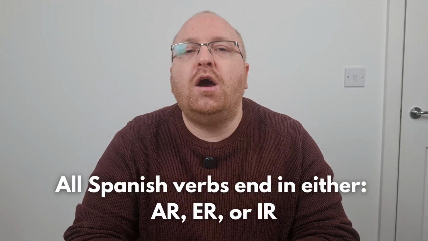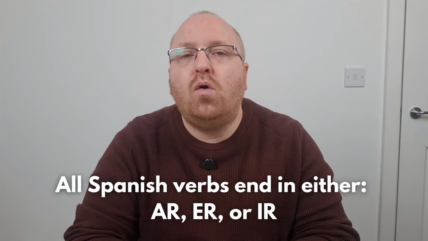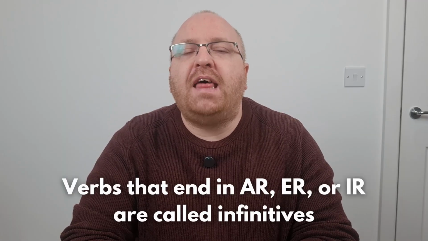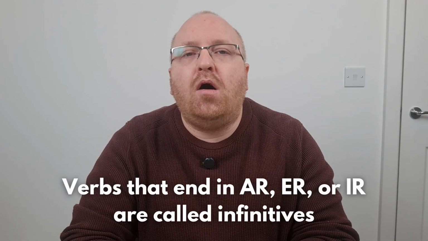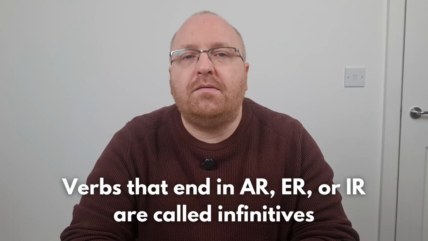Now, first of all, Spanish verbs end in either AR, ER or IR. The biggest group by far is AR, then it's ER, and then the smallest group is IR. Verbs that end in AR, ER or IR are called infinitives. This is the basic form of the verb before it's conjugated.